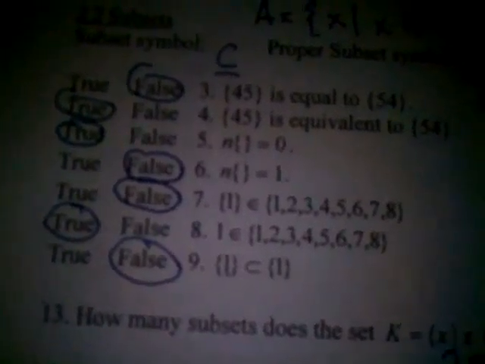Okay. Question 13 is asking how many subsets the set K, where X is a day of the week, has. In this case, since we have 7 days in a week, the number of subsets will be 2 to the power of 7. And how many proper subsets do we have? In order for us to find the proper subsets, we have to take 2 to the power of 7 minus 1.